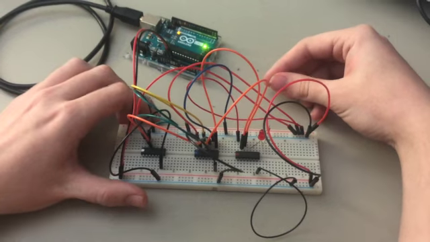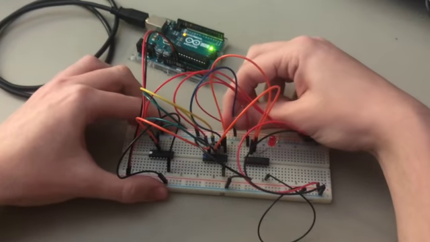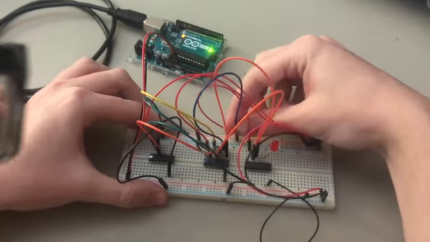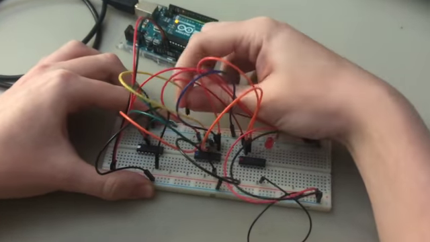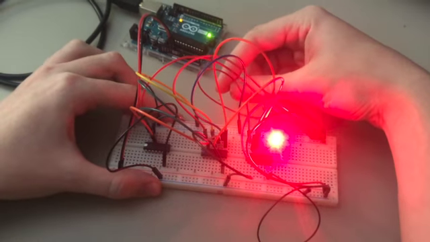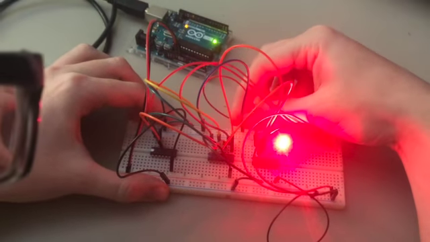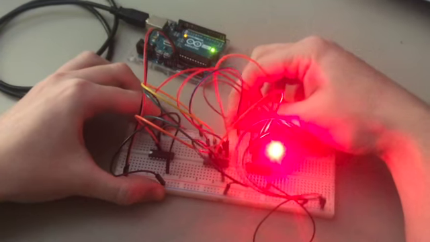We're going to start with all inputs low, LED is off. B high, all others low, LED is off. A high, everything else low, LED is on. A and B high, selector low, LED is on.